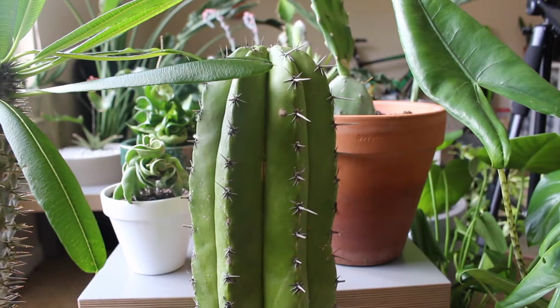Okay, so the next cactus I'm going to talk about is this Pilosocereus chichipe. I don't know if that's how you say it, but that's how I'm going to say it for right now until I get corrected. This is actually a cactus. It does have these areoles, these raised bumps with clusters of spikes on them. So this is classified as a cactus.